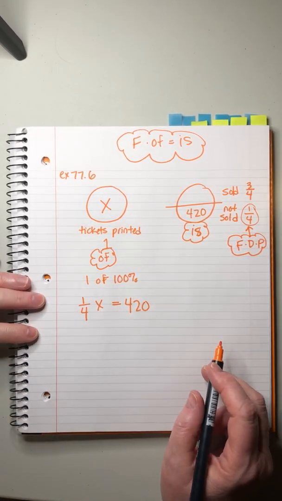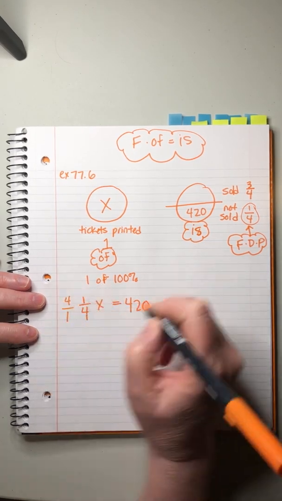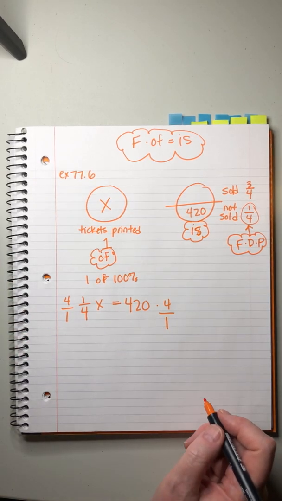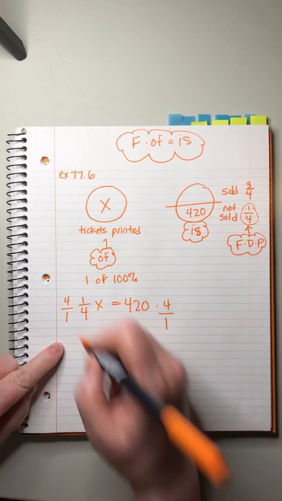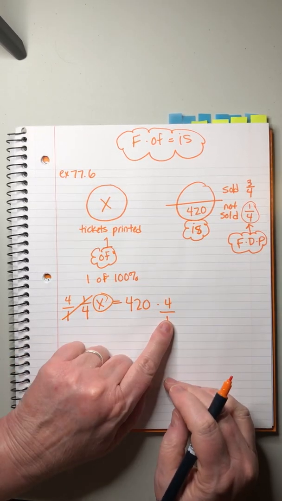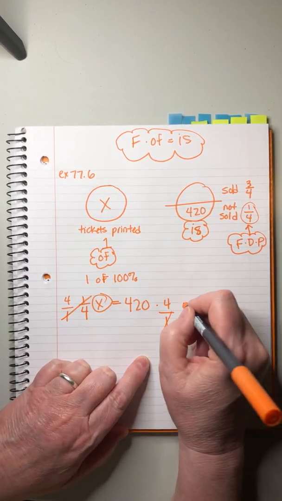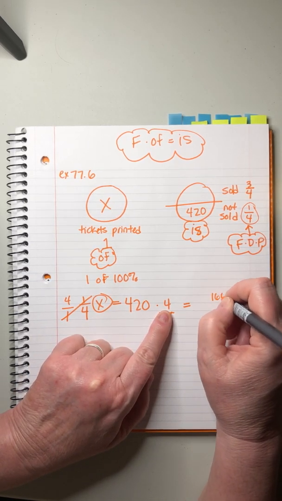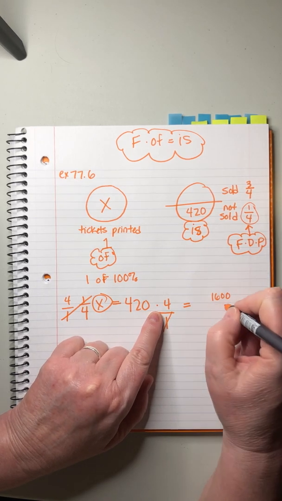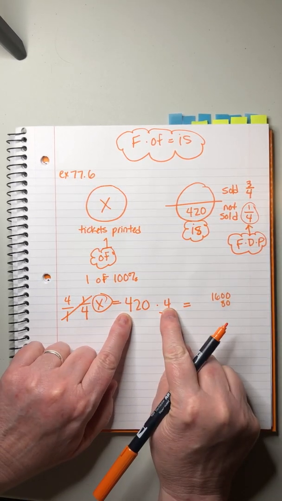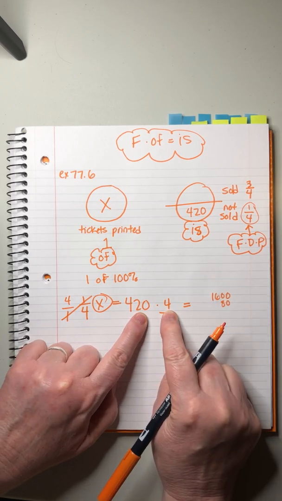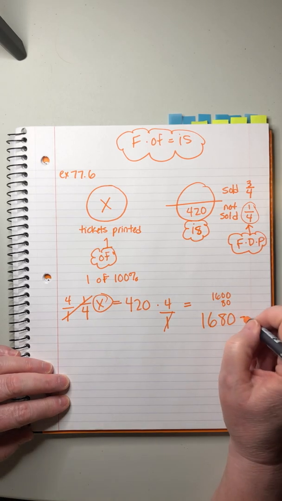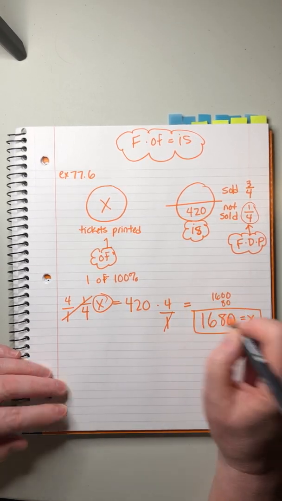Okay, yay. All we have to do now is hit it with a reciprocal stick, right? This cancels. There's the x by itself. We don't even need the 1, right? 420 times 4 is 1,600 plus 80, right? I did 4 times 400, and then I did 4 times 20. And so my total is 1,680 equals x.